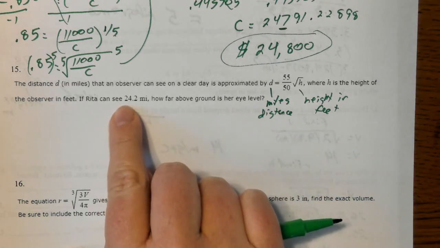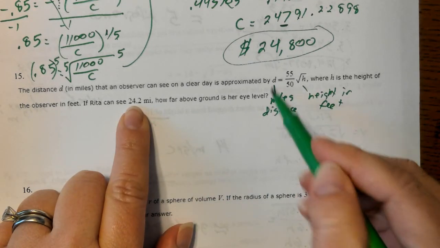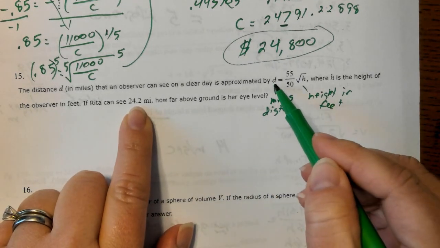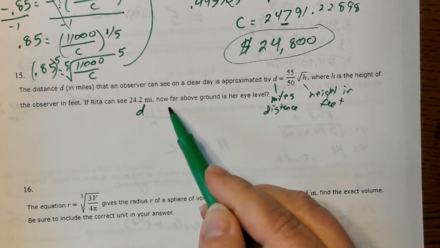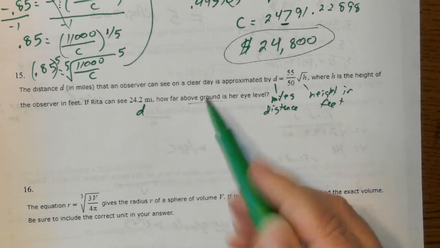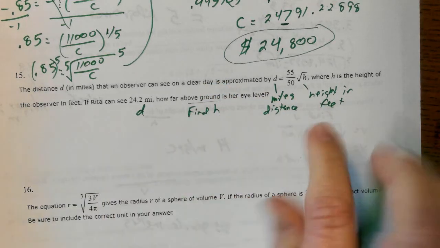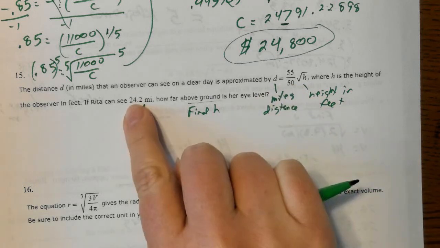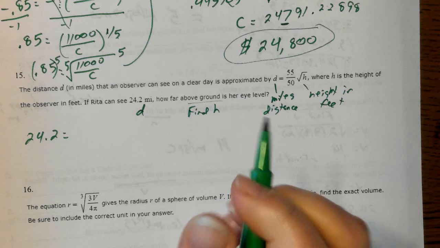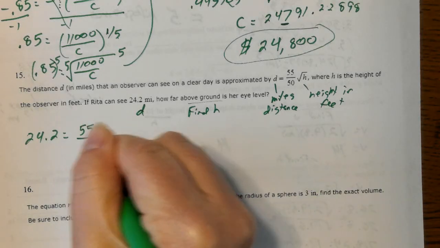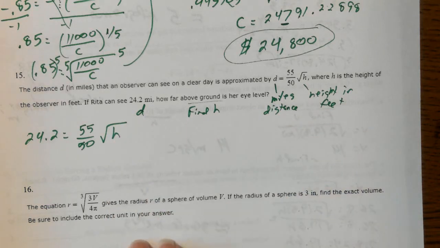So she can see 24.2 miles. They've given us miles. That's our distance. That's the distance she can see. So 24.2 miles is going to go in for D. And we want to know how far above the ground is her eye level. We're trying to find H. All right. So we're going to recopy this equation, but we're going to put 24.2 for D. 24.2 equals 55 over 50 times square root of H. H is what we're finding.